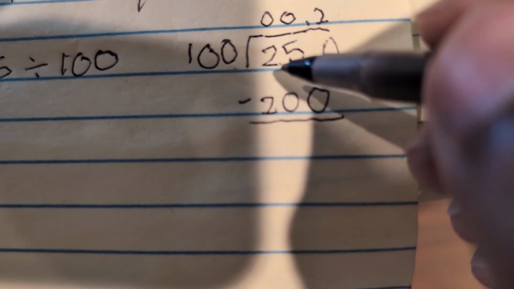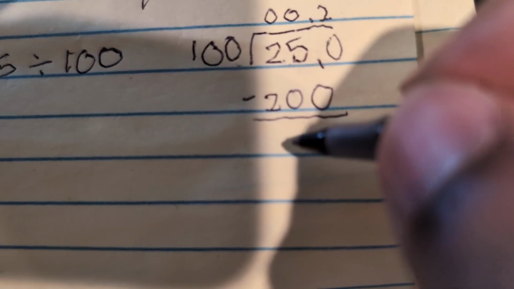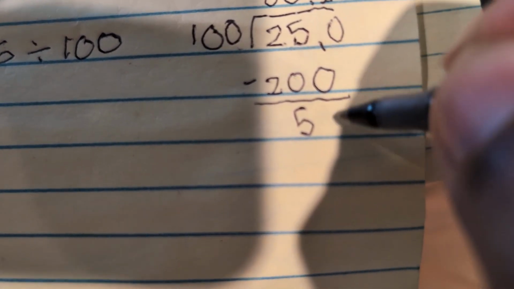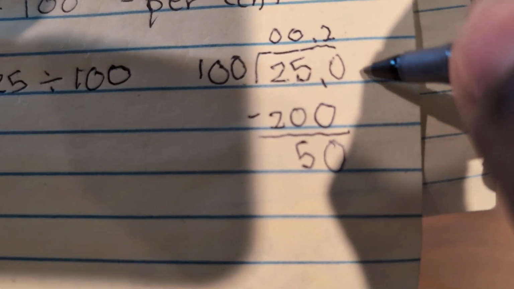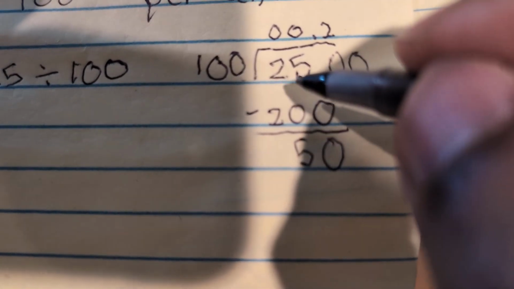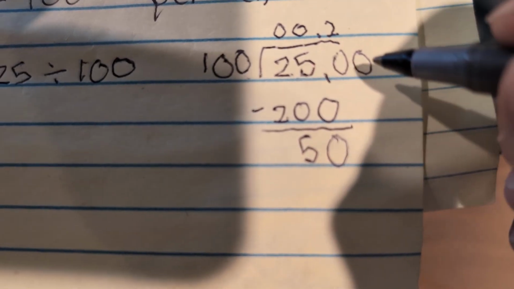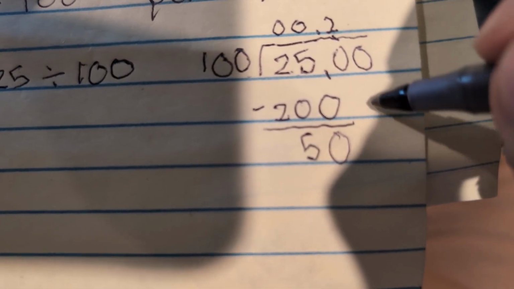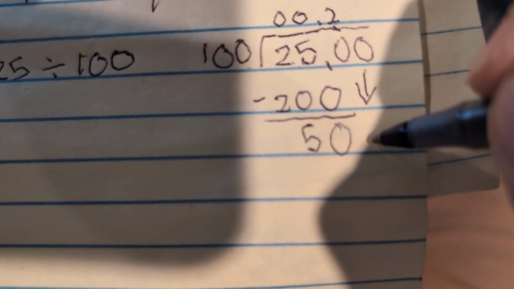Now, this is 250 minus 200. We bring the 5. This is 0. We can add another 0 here. We can actually add as many zeros as you want. It doesn't change the value. 25.00 is the same thing as 25. We bring this 0 down.